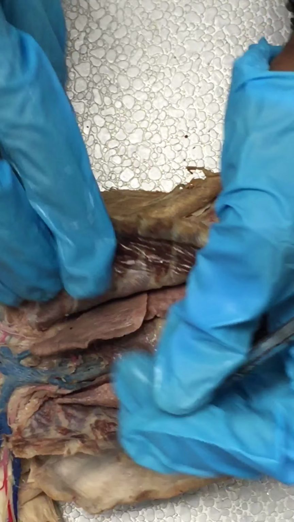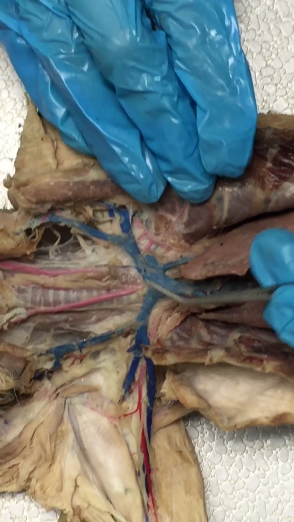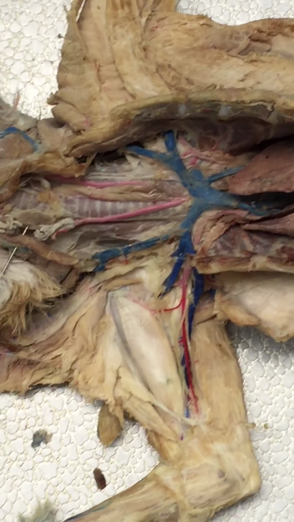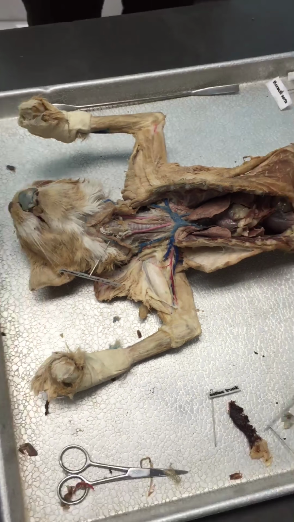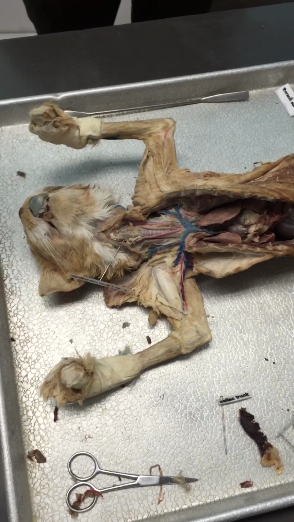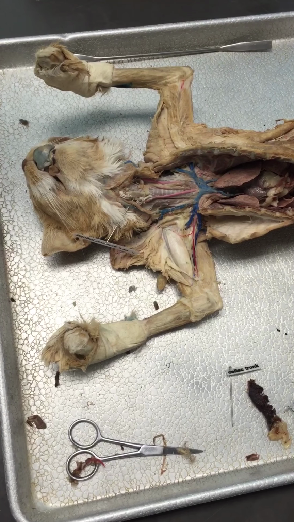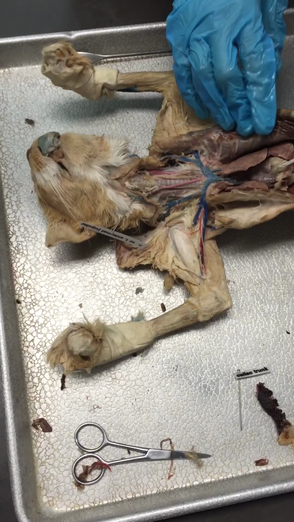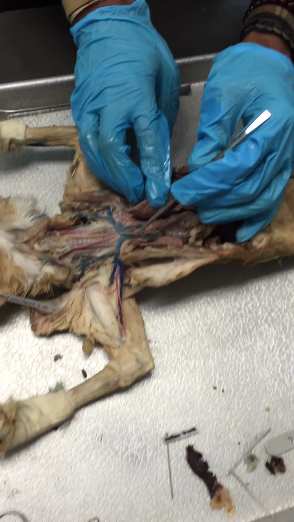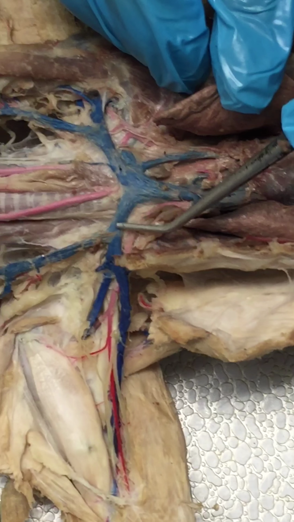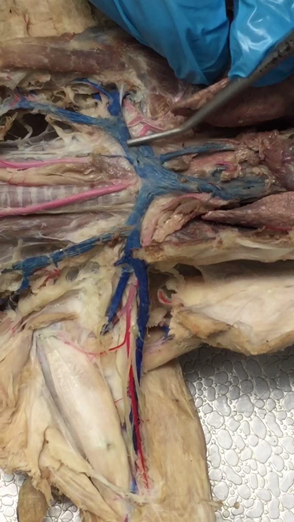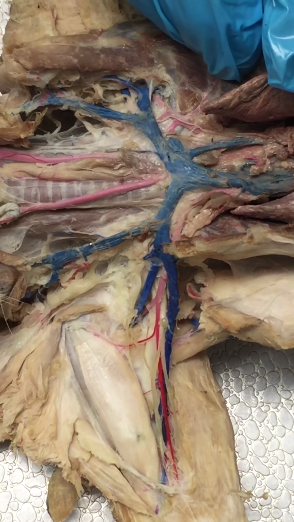Okay. And your superior vena cava branches to your brachiocephalic. Now, that's where we take our first step again. Your brachiocephalic, unlike your artery, which has one brachiocephalic artery, for your veins, you have your left and your right brachiocephalic. There are 2 of them, okay? And this is it right here. So this would be your right brachiocephalic. This would be your left brachiocephalic, okay?